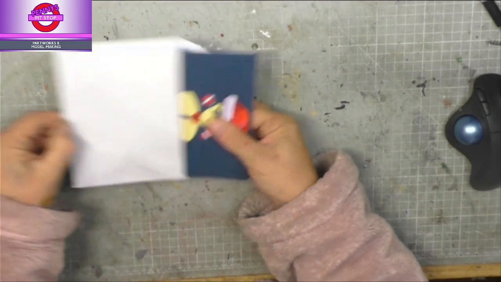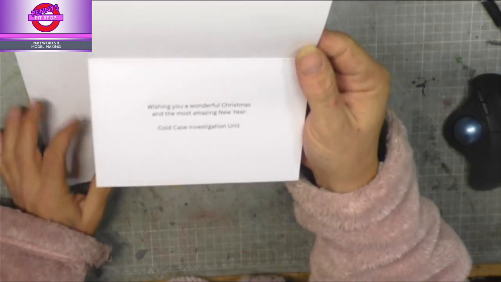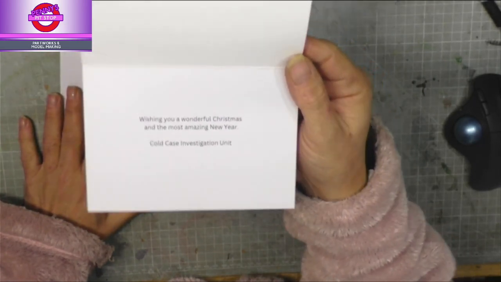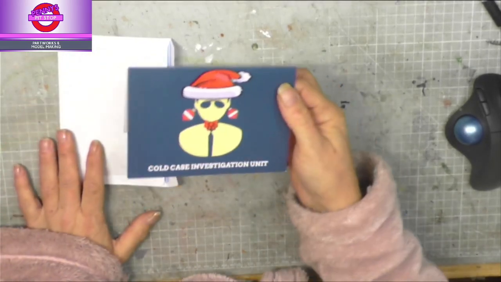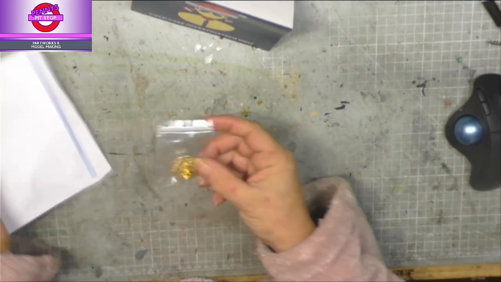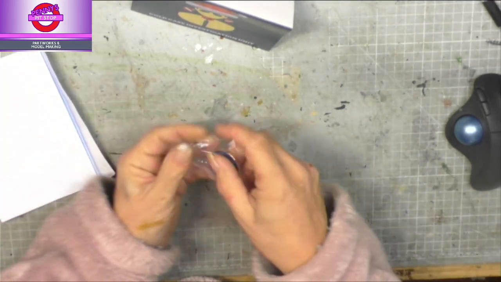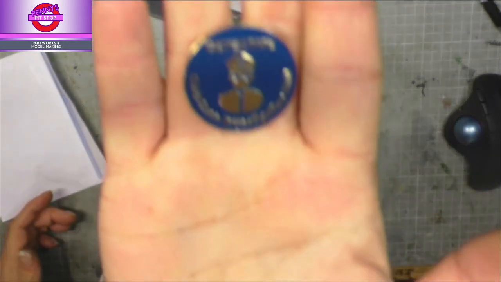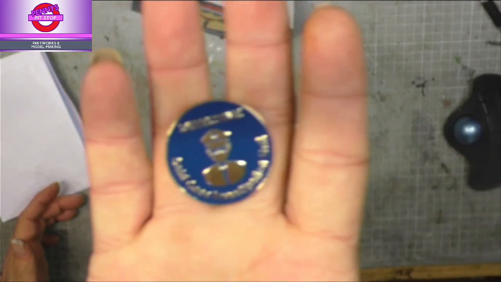We have got Cold Case Investigation Unit. Wishing you a wonderful Christmas and the most amazing New Year from Cold Case Investigation Unit. Now, I will be honest with you, because of the time that I'm filming this, this is my very first Christmas card of the year, and I have received, oh look, I've won a little badge. I shall wear that with honour, and that is what I've got. I am a detective in the Cold Case Investigation Unit.